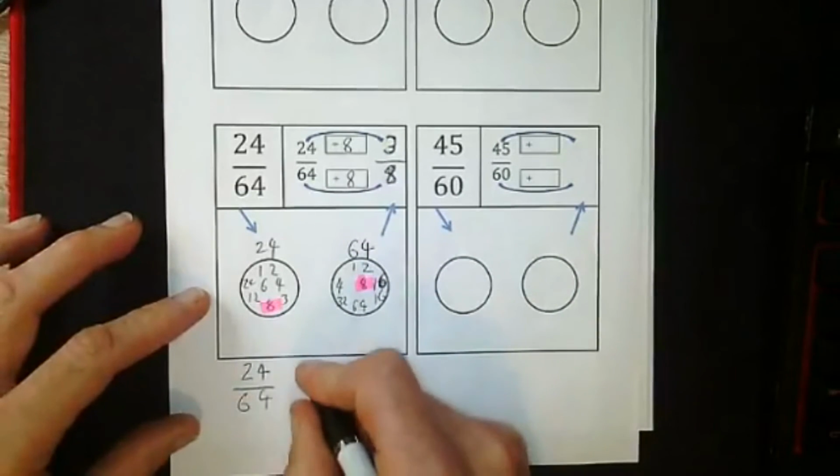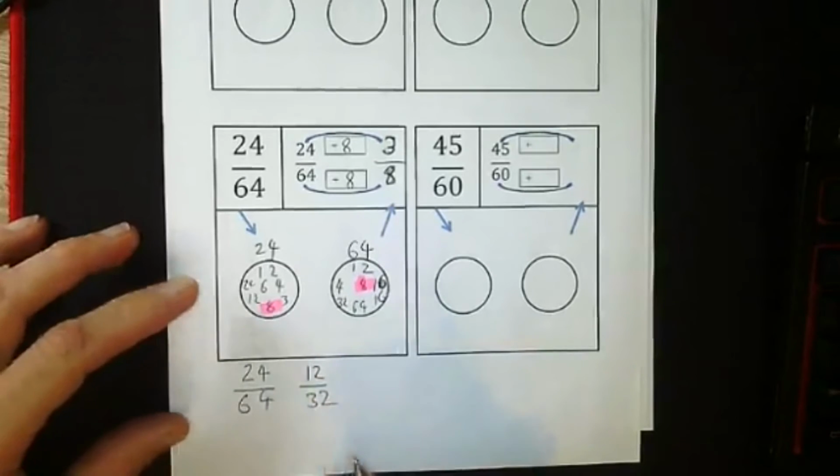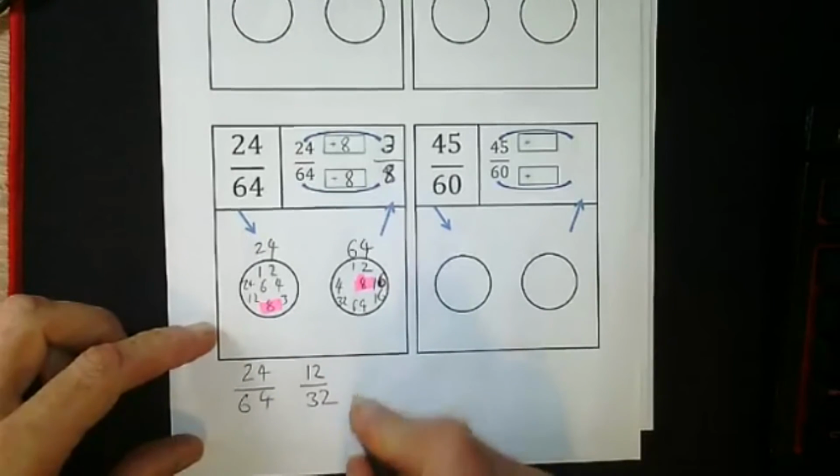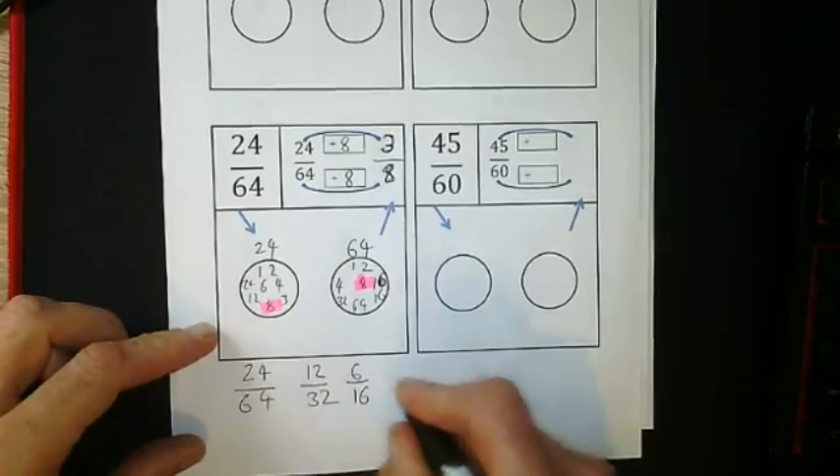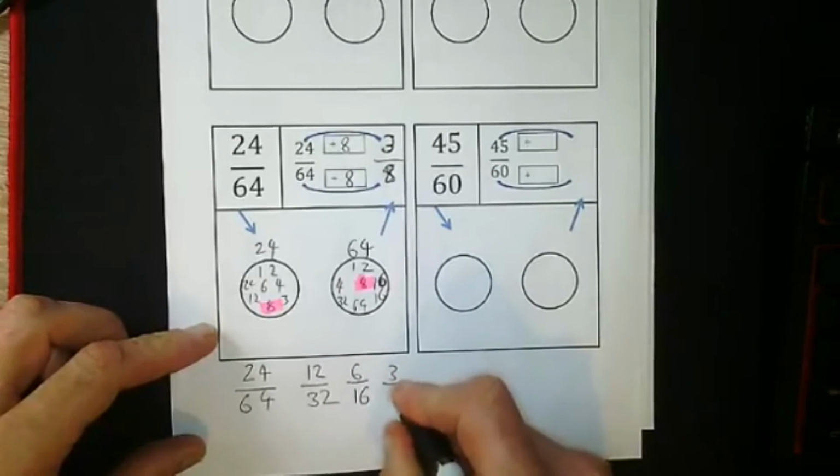Let's halve both of these numbers. 12 out of 32. You can see how quick that is. And then halve them again. So that's 6 out of half of 32, which is 16. Halve them again. 3 out of 8.